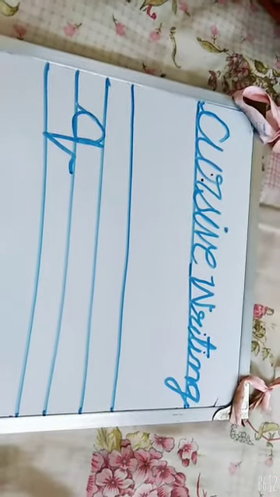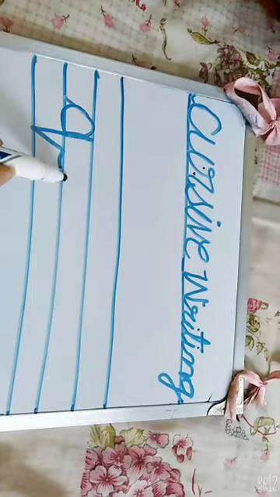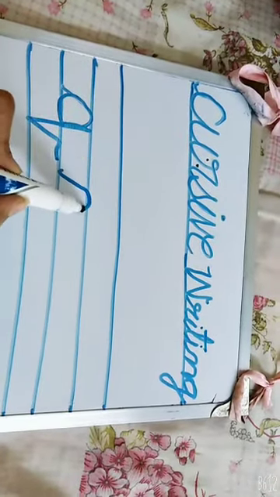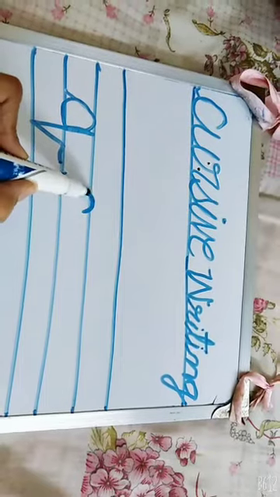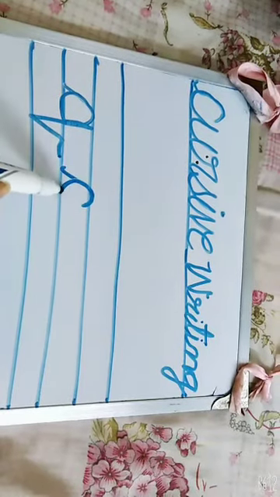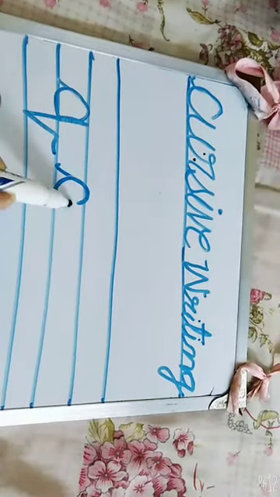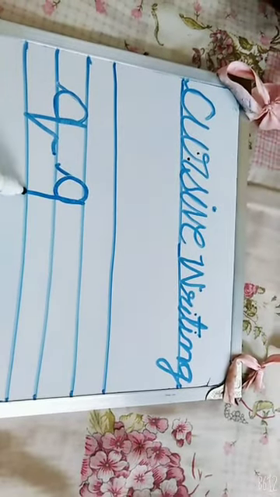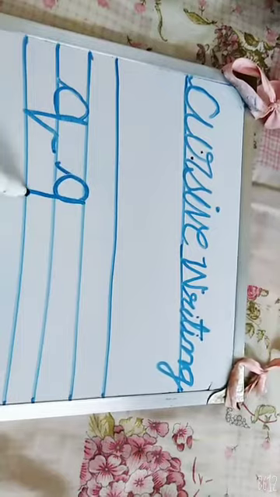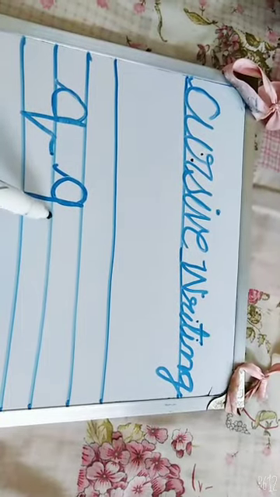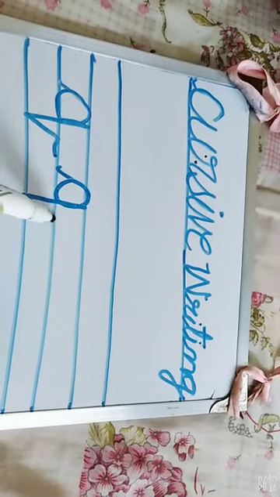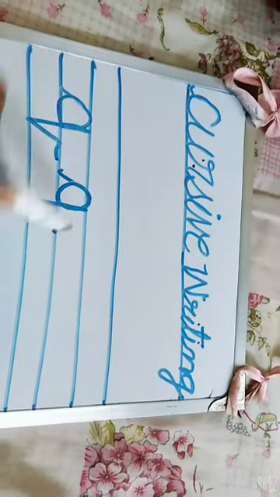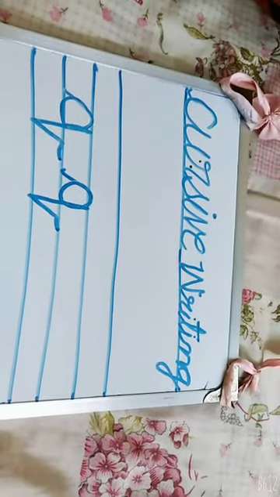Once again I am going to write here. Put your marker on the third line. Move your marker diagonally in a curve form by touching the second line. Now touch the third line. Complete this circle. Now come straight down to the fourth line. Move your marker upward on the third line. Make a little line here. This is lowercase character Q.